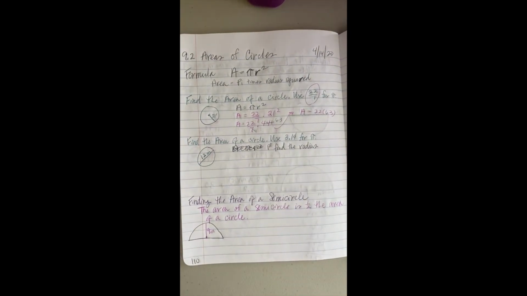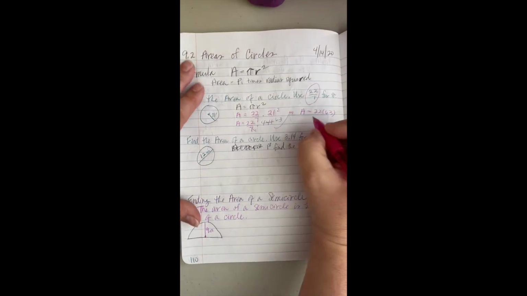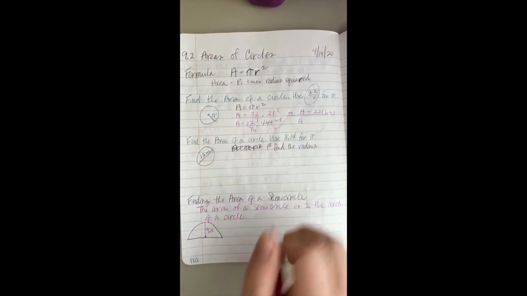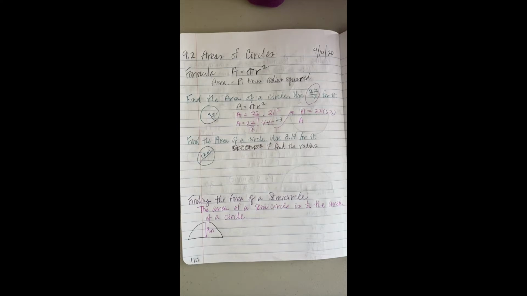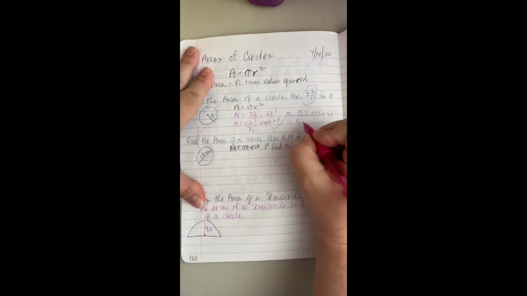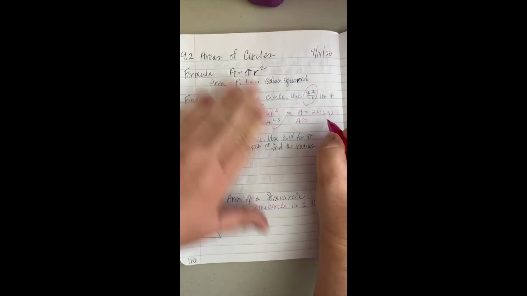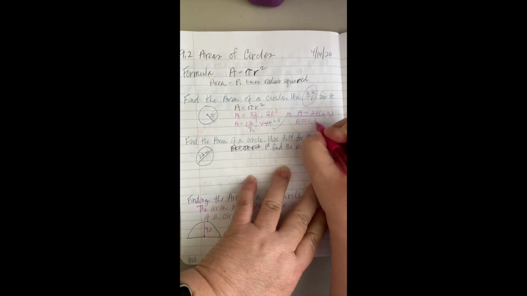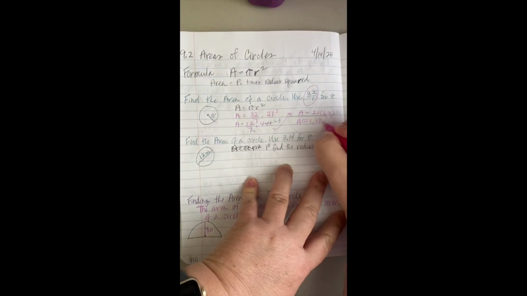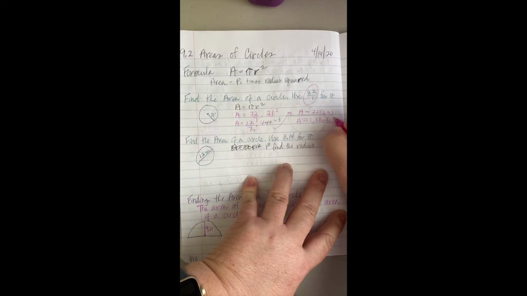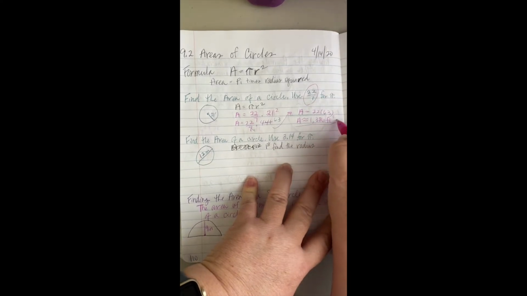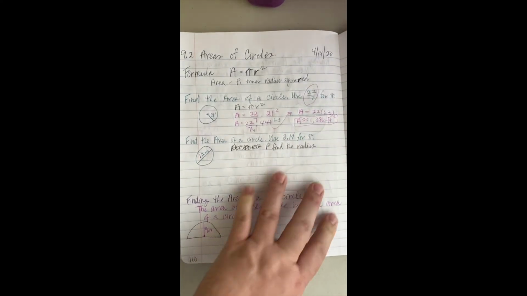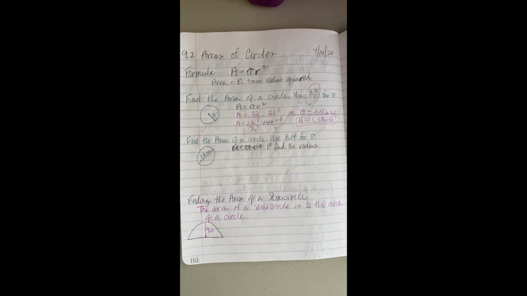I'll multiply those two numbers together and we're going to find out that area, and because we use the fraction, or anytime we use pi, it's always about or approximately. So I don't want to use the equal sign. I'm going to use those little squiggles. Approximately 1,386 square feet, because we are finding area. Okay, that's the first one.